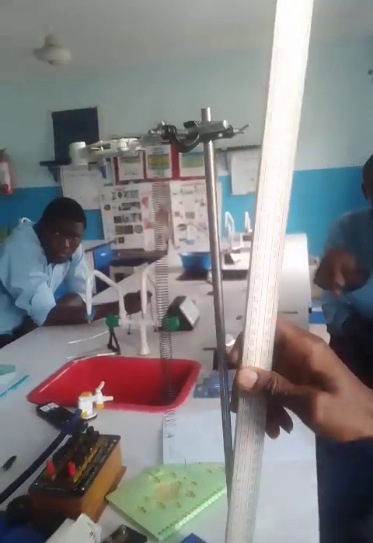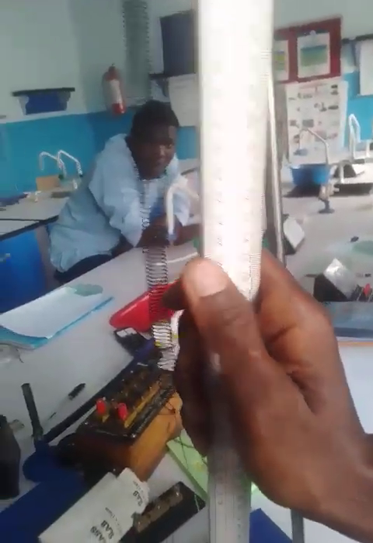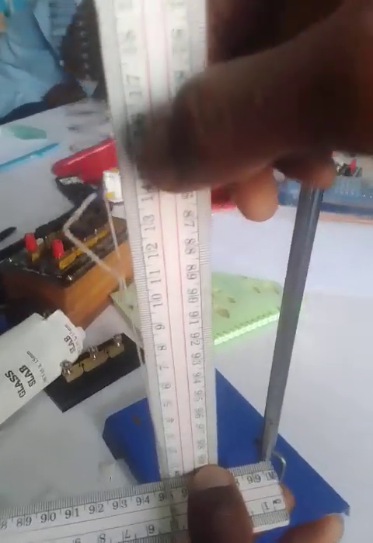Check the length from here to here, from here to here. In between, the length is going to be about 14. You can see 14. So we are going to put it at 14. Take notes. Someone should put 14 for me.